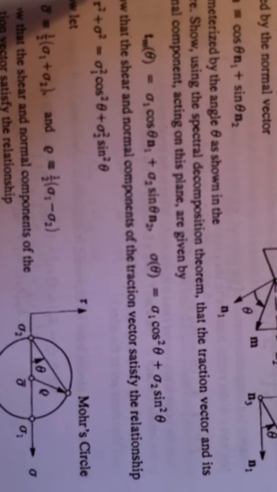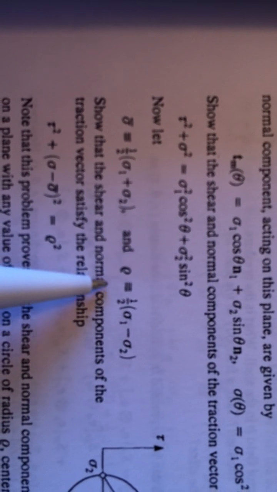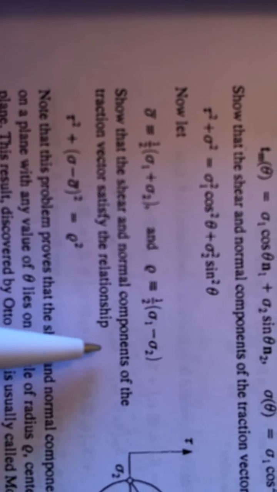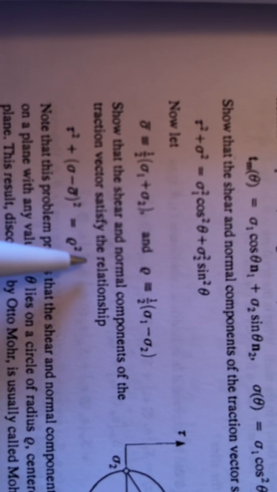Second part is to show that the shear and the normal components of the traction vector satisfy the relationship as this. And then we are given sigma bar and rho, and we are asked to show that the shear and normal components of the traction vector satisfy the relationship as this.